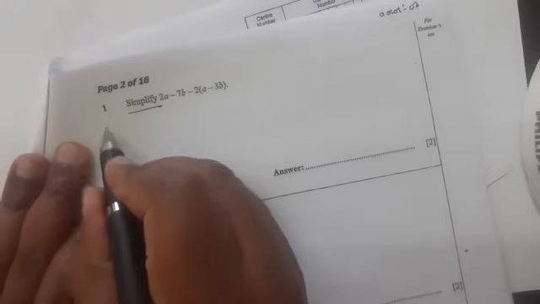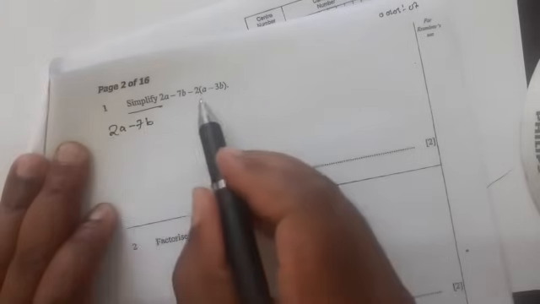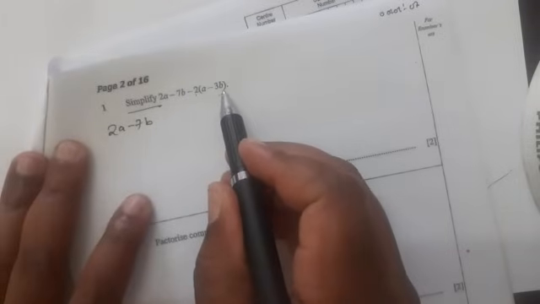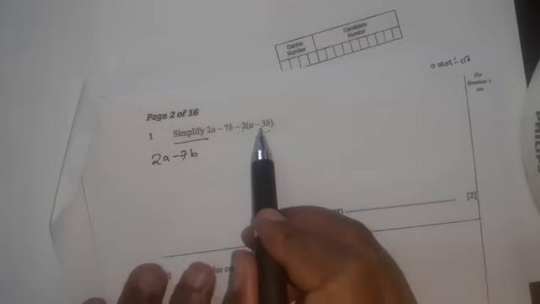Now we can go to question 1. The question says simplify. To simplify simply means where possible we reduce the number of terms. So what are we saying? We have 2a minus 7b. But now there is 2 here outside the brackets, so this 2 should be distributed inside here.